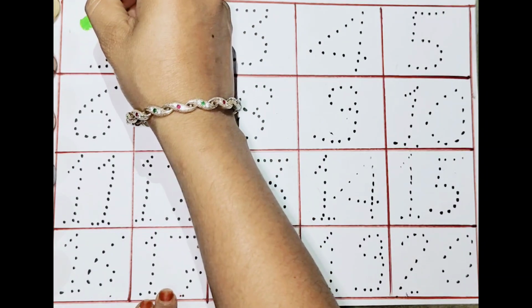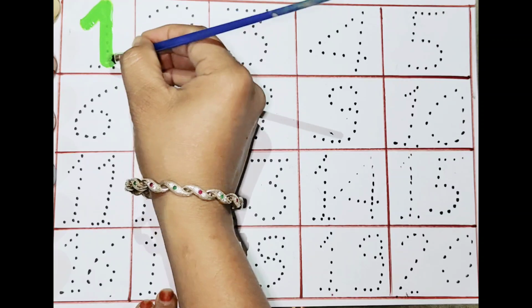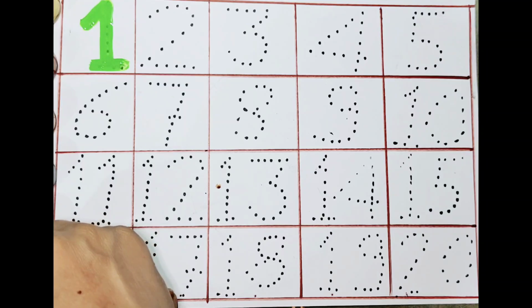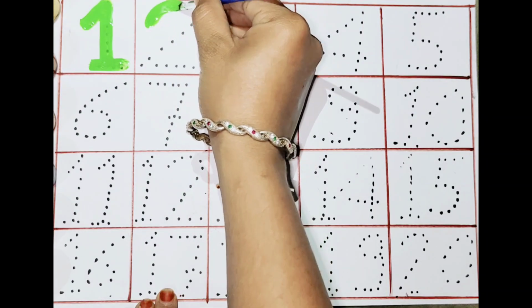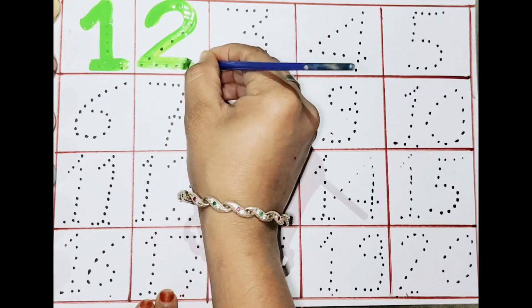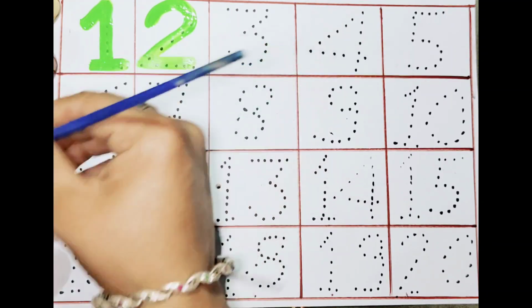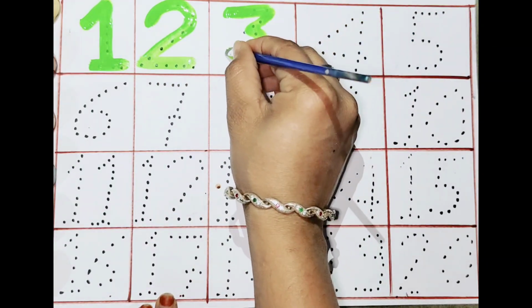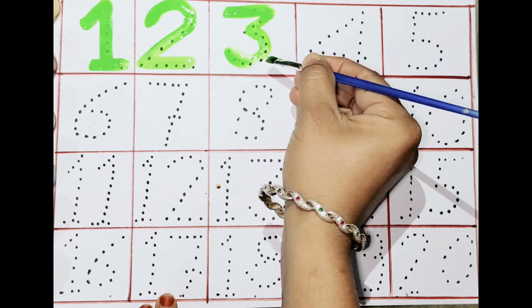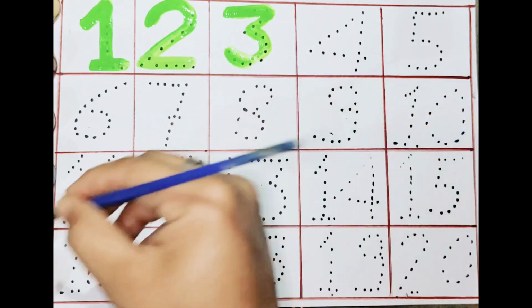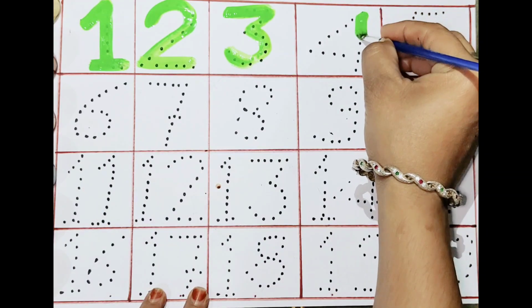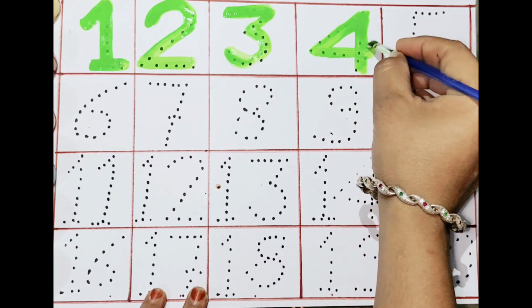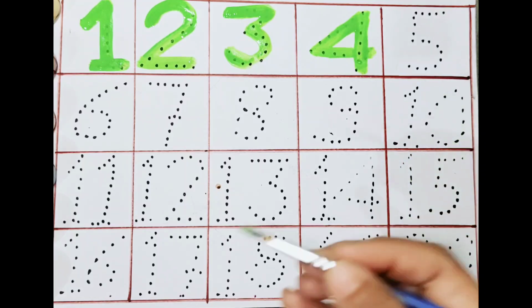One. One means egg. Two. Two means dough. Three. Three means teen. Number four. Four means jar.